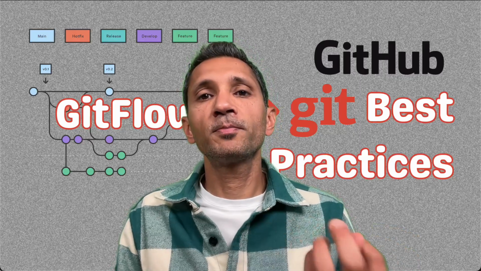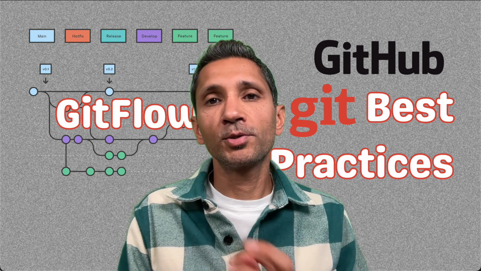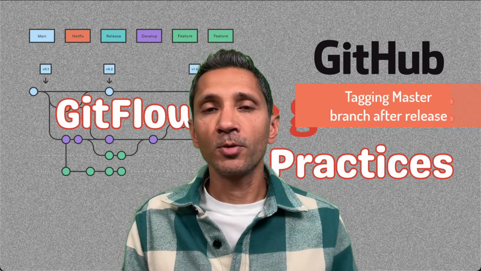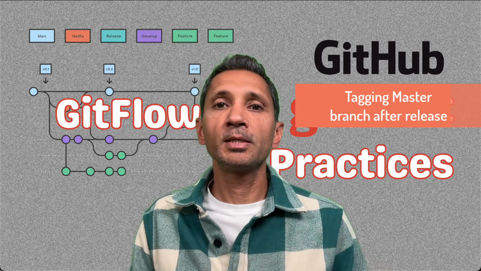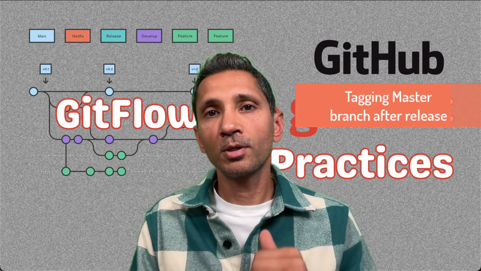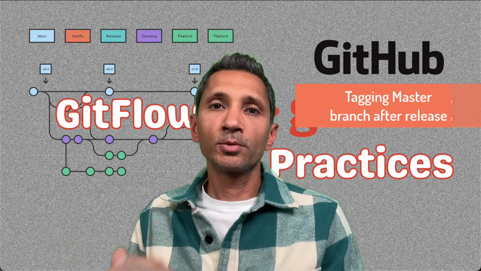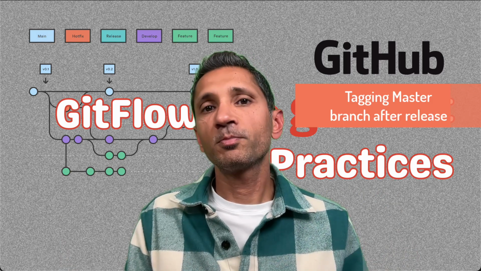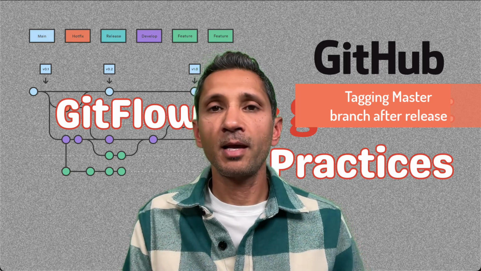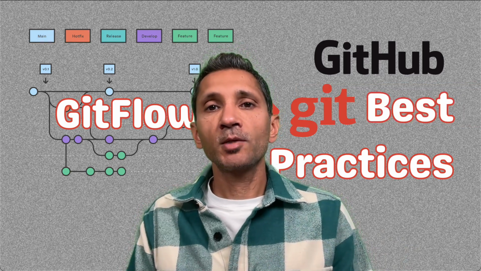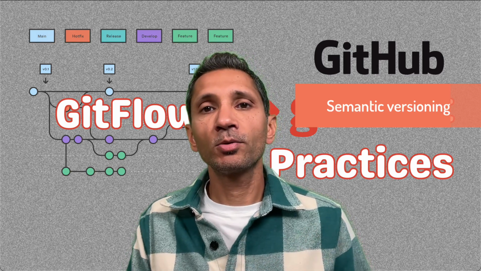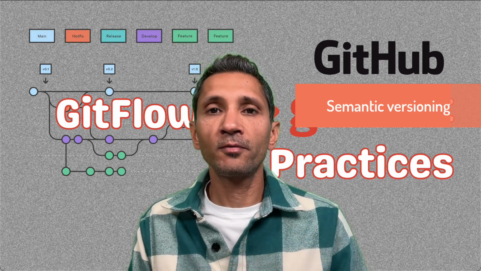Let's talk about some more best practices that you should use while using Git. One of them is tagging after production release. We saw that in our demo. So basically after you do a production release and you merge your release branch back into your master branch, you should tag your master branch. This will help you in the future to roll back to a previous state for multiple purposes. For example, audit reason, or if you would like to reproduce a bug that happened in the past. Another best practice that we saw during the demo is using semantic versioning. This gives you better control over major, minor, and hotfixes releases.